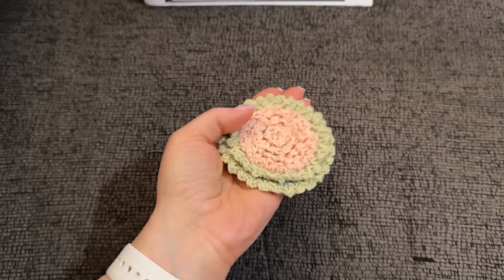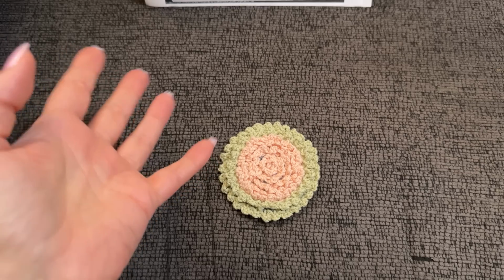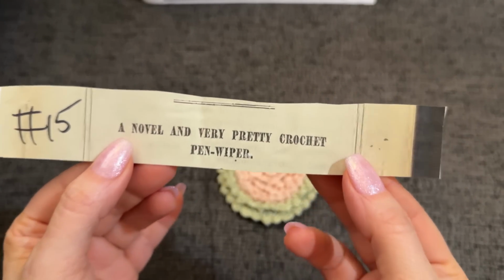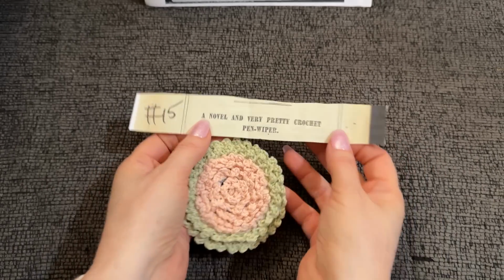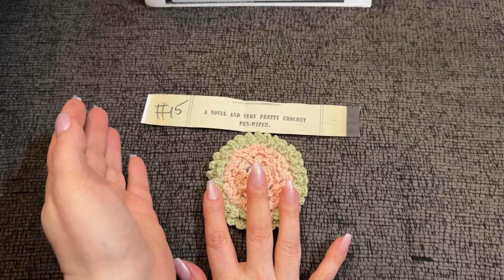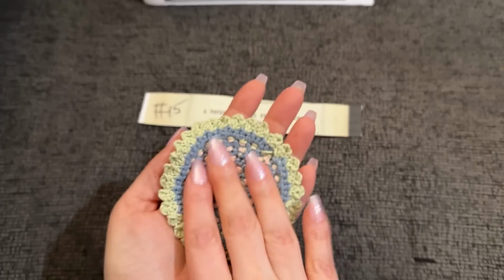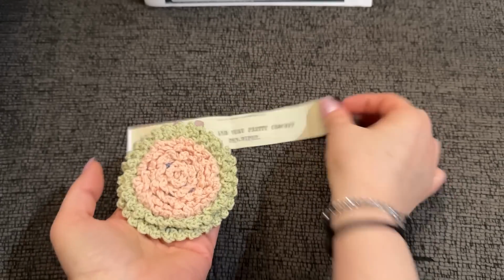Let me actually, hold on, let me go get Justin. Or let me at least go and see if I can get the label for it, the name for it. It's a novel and very pretty crochet pen wiper. So let's just pick another pattern because I made this one not that long ago and I also nailed it. Minus the black calico that I did not put on the back.